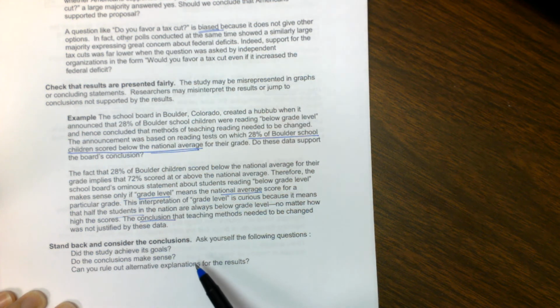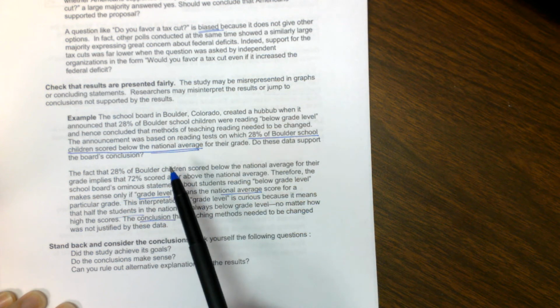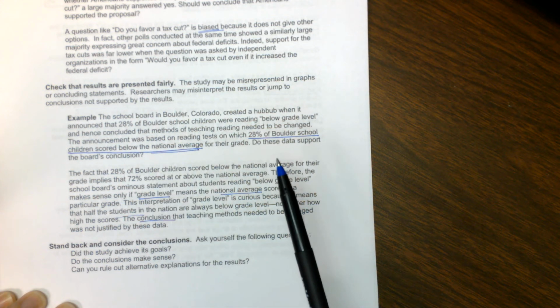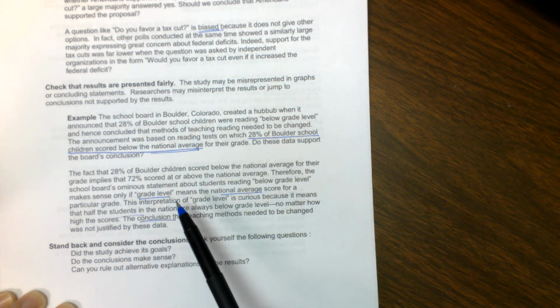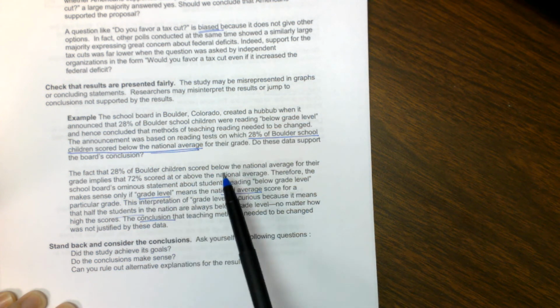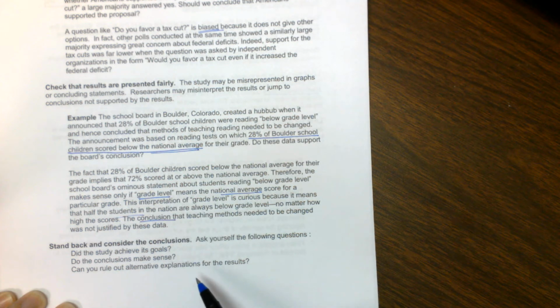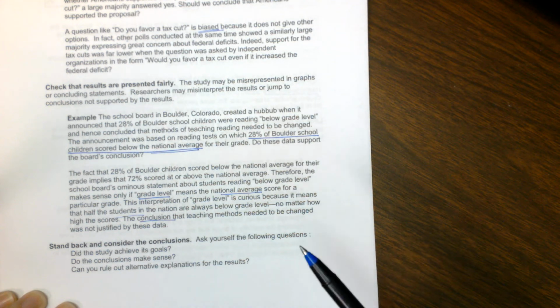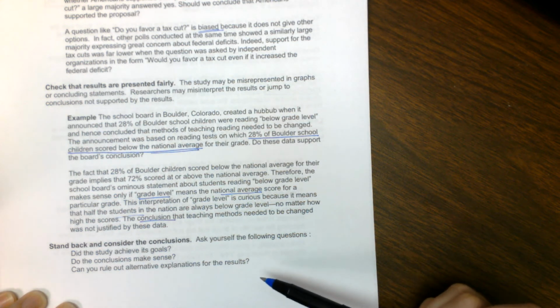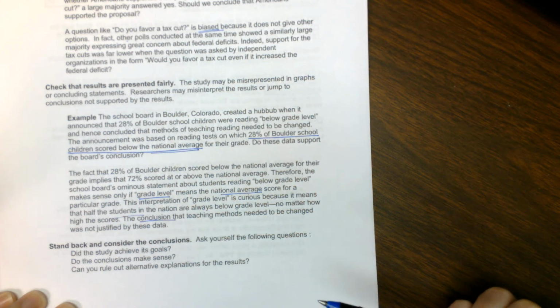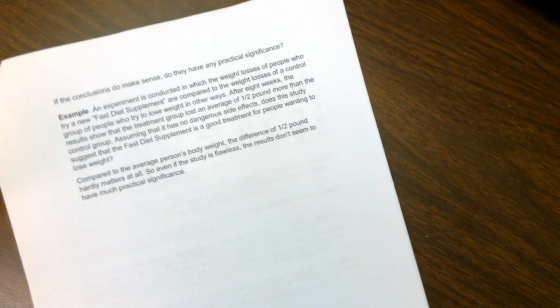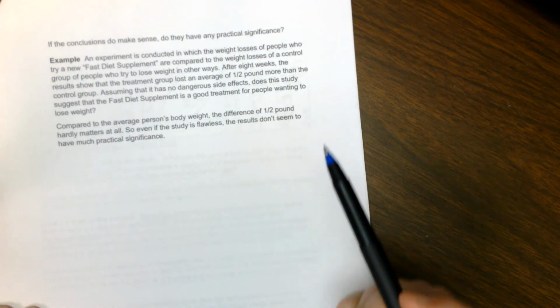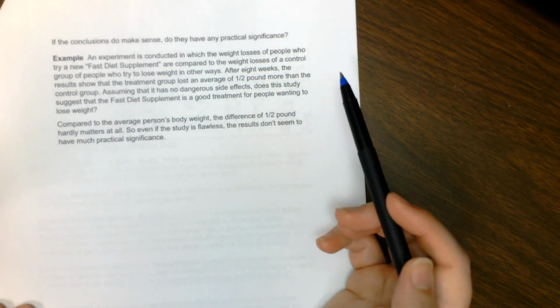Okay, the next guideline is stand back and consider the conclusions. Ask yourself the following questions. Did the study achieve its goals? Did it answer the question that it was asking? Do the conclusions make sense? Like, for example, this one, it didn't really make sense because we were making this wrong definition here. Can you rule out alternative explanations for the results? Could there be something else that happened that might have explained what we got? And lastly, if the conclusions do make sense, do they actually have any practical significance?